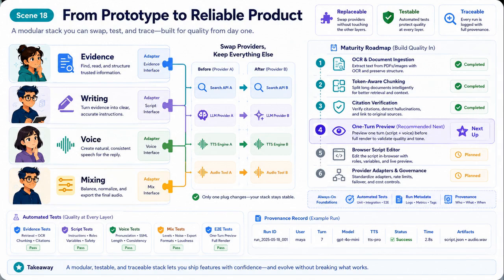The prototype gives you an editable PDF to podcast pipeline with 3 speakers and resumable audio generation. Production improvements include OCR, token-aware chunking, citation verification, moderation, and a web-based script editor. Add provider adapters so the language model and TTS engine can be changed without rewriting the pipeline.